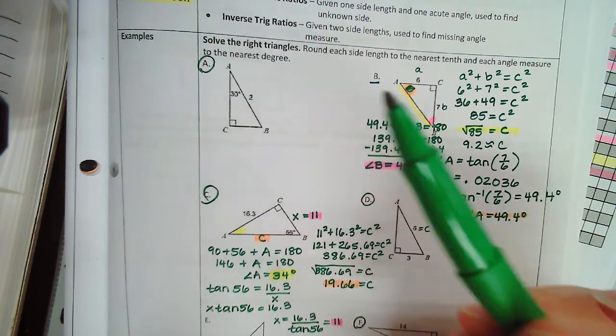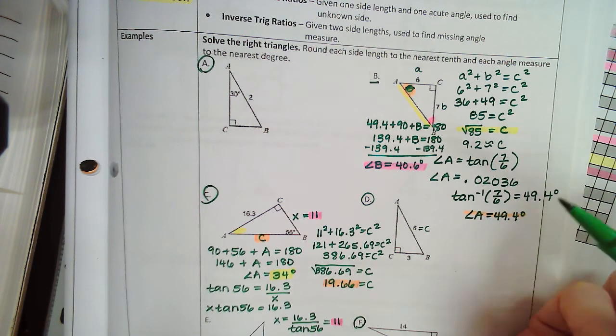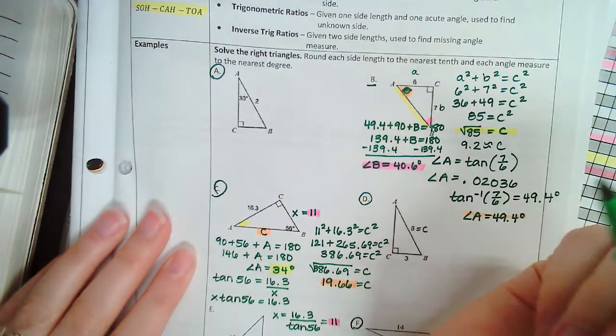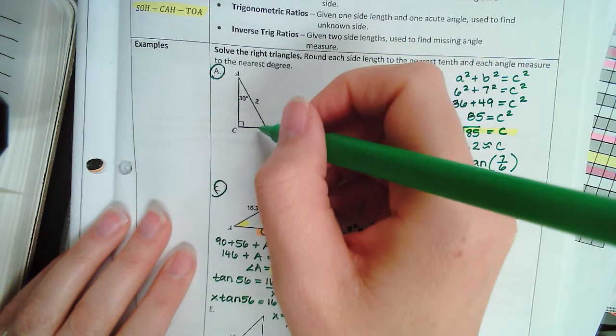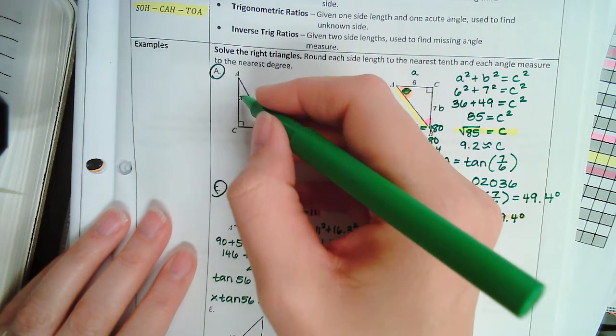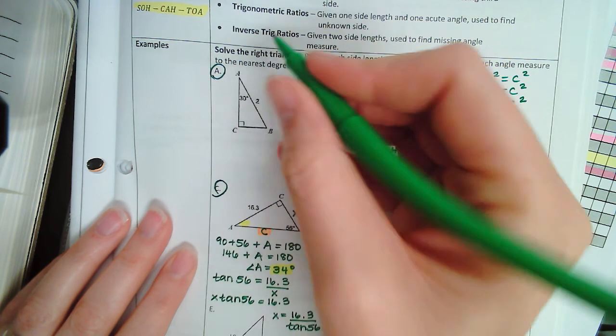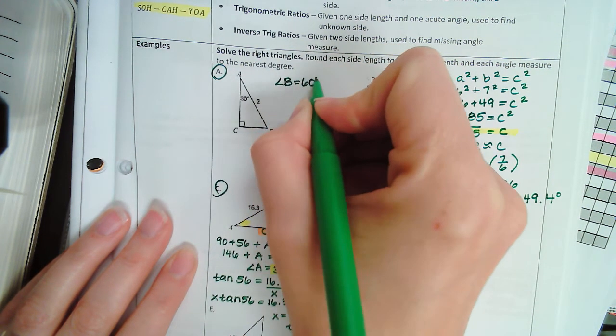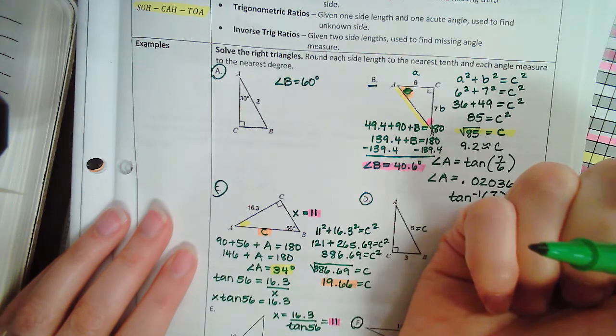Really quickly, I'm going to do A, and A might not make a lot of sense to you because we haven't done our special right triangles, but I do want to show you the ease of each one of these. So first of all, if I did 90 plus 30, I'd have 120, so angle B is going to be equal to 60 degrees. Okay, so I don't really have to do much math there.